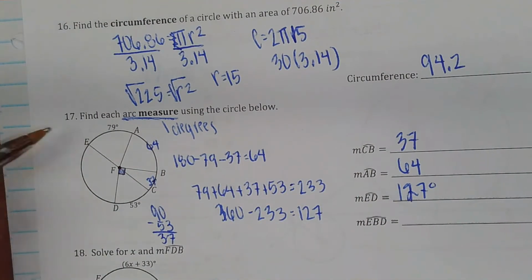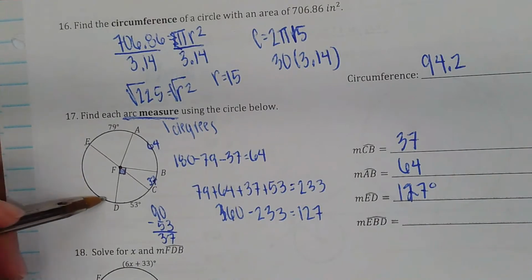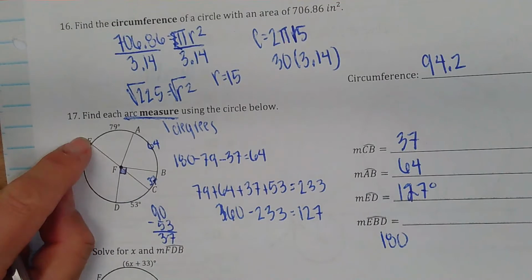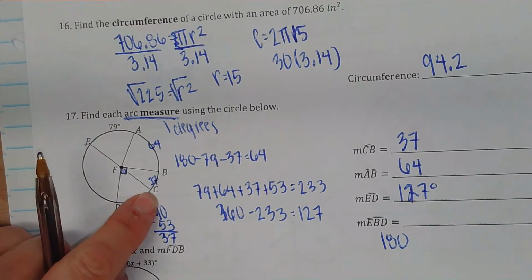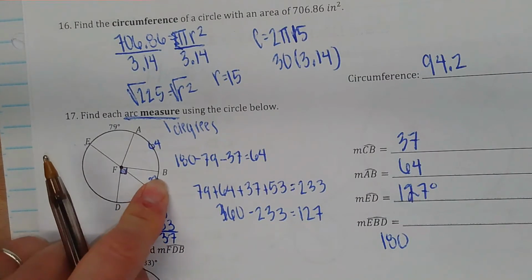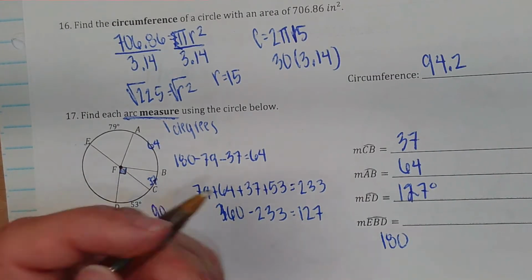Okay, next up is from E to D to B. Well, part of that is a semicircle all the way right here. And now I just have to add this distance, 37.